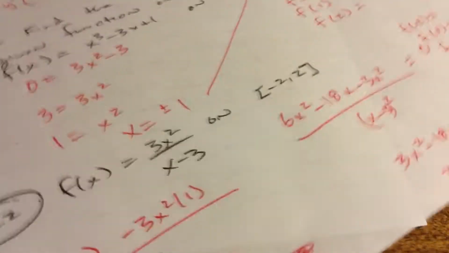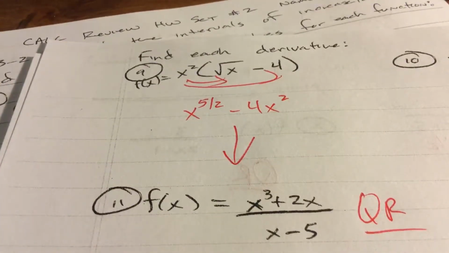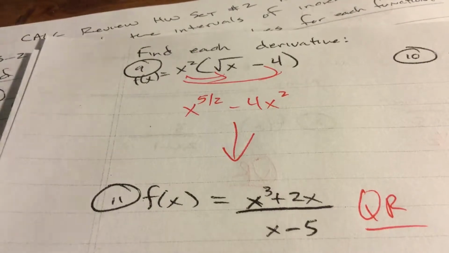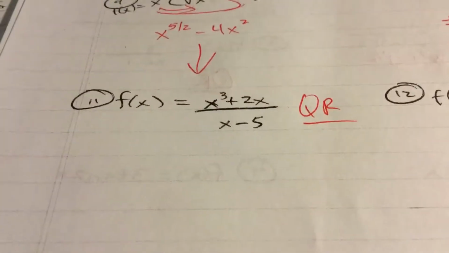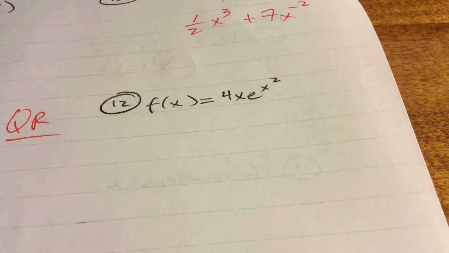Okay, first state shouldn't be a big deal. Then we have more, find these derivatives. I would distribute and then find the derivative. That one's very easy. I would just rewrite it and find the derivative. We'll do the quotient rule. You can't divide everything by x. Low d high minus high d low, all over the square of what's below.